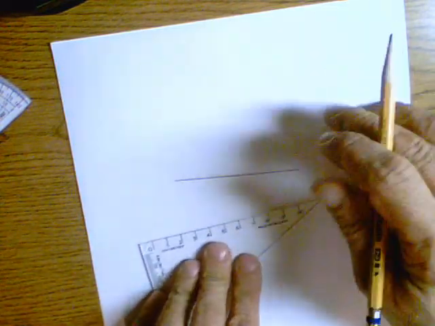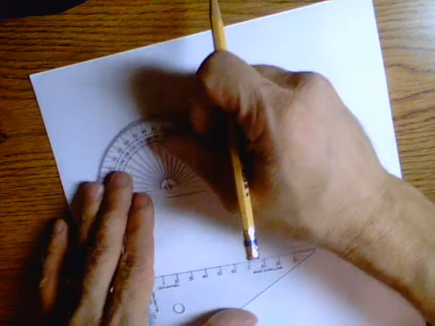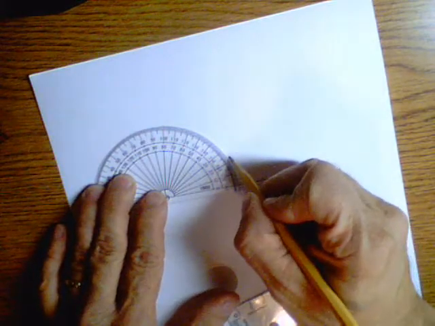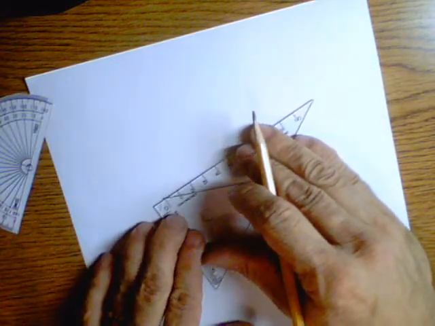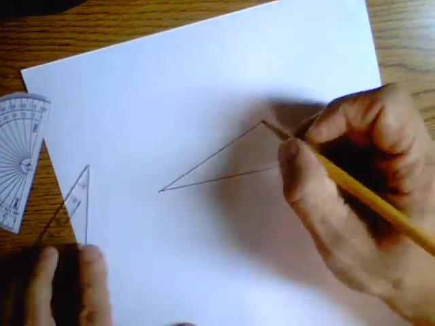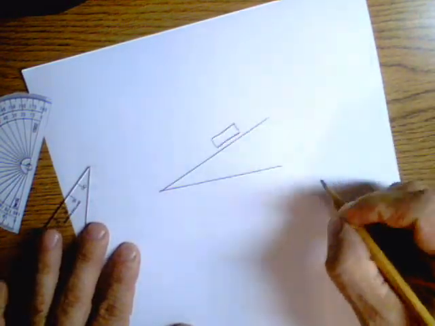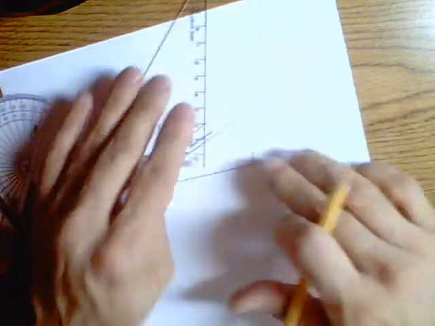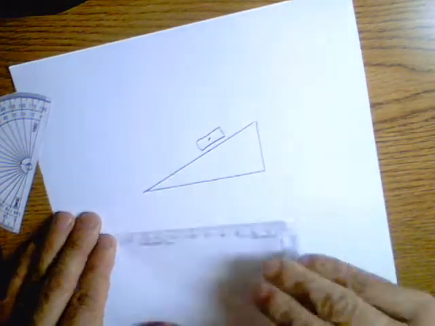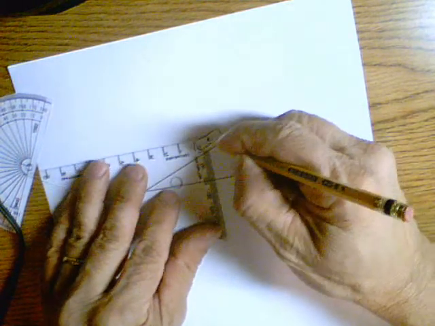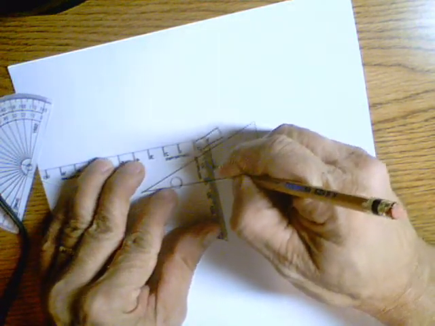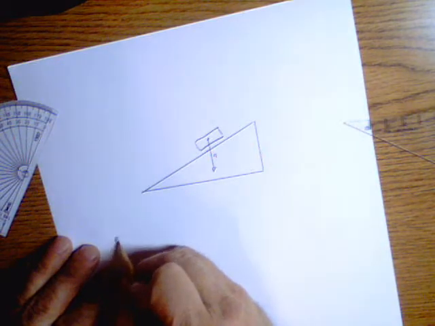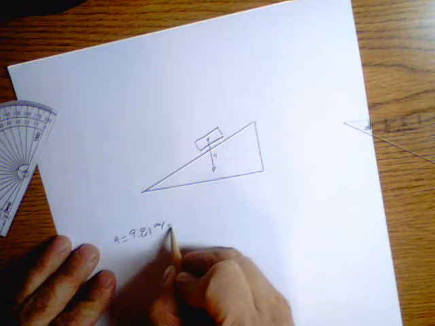Let's say we have a situation where we've got an incline, and on this incline we've got a box, and we know from our previous unit that the acceleration due to gravity has direction and has magnitude, and so it's pointing straight down, and so we'll just call that A. A would be 9.81 meters per second squared.